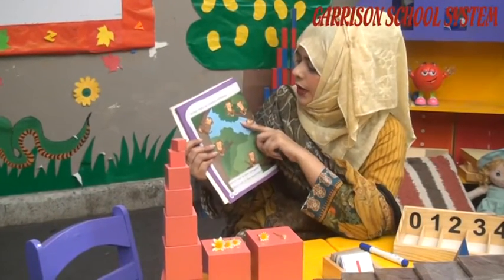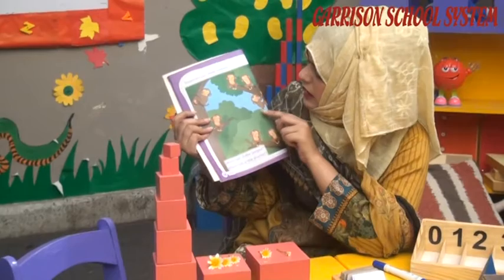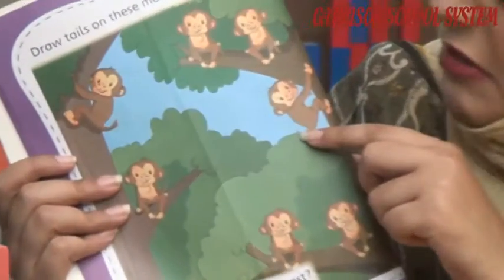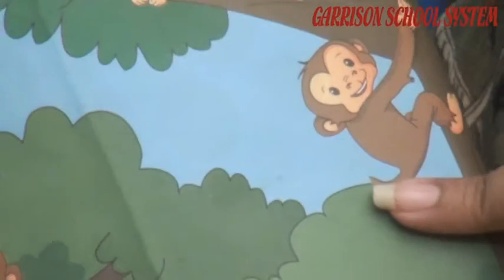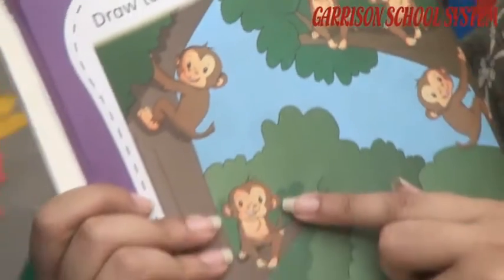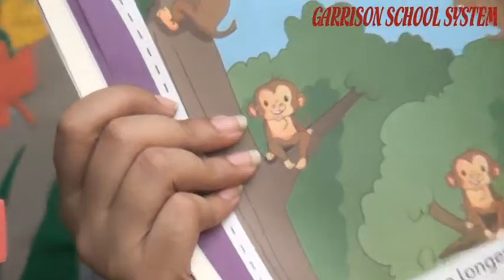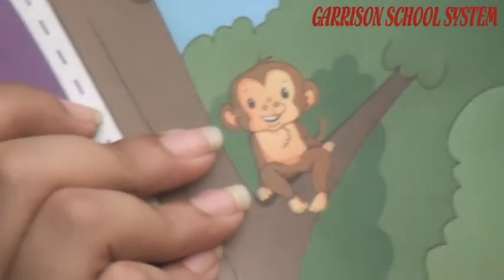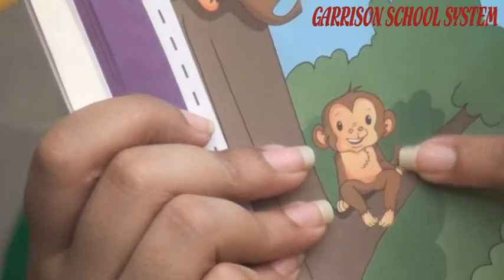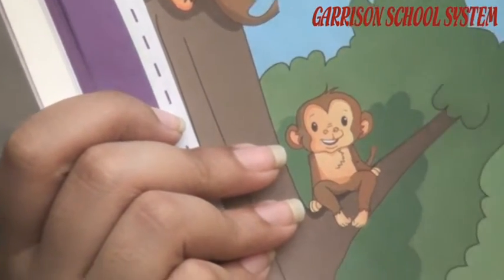So what you're gonna do is, these monkeys have a tail, but what we have done over here is their tails are missing, right? So we are gonna make their tails according to your will, and then you're gonna compare them. If you make the tail of this monkey, then what you gonna do?